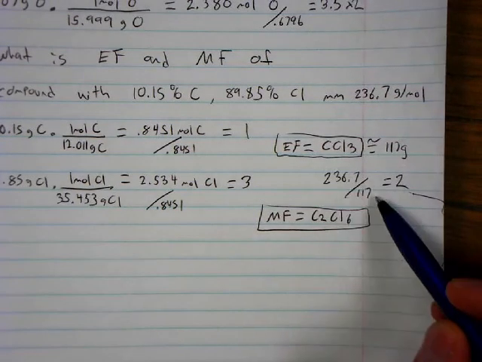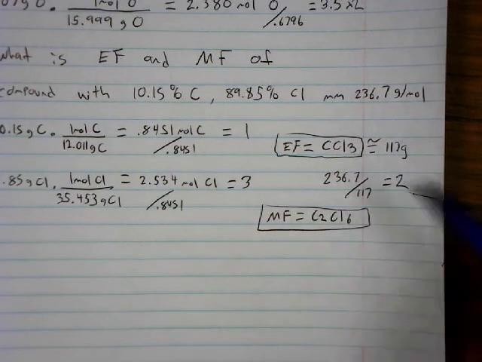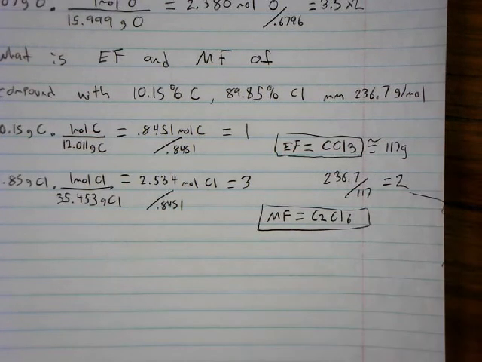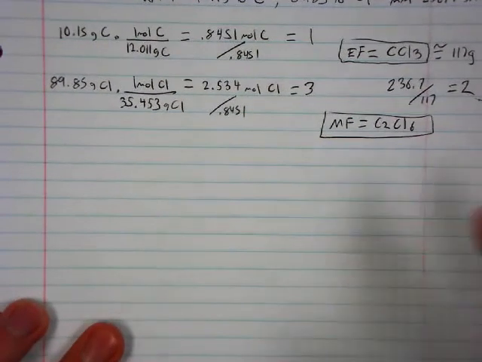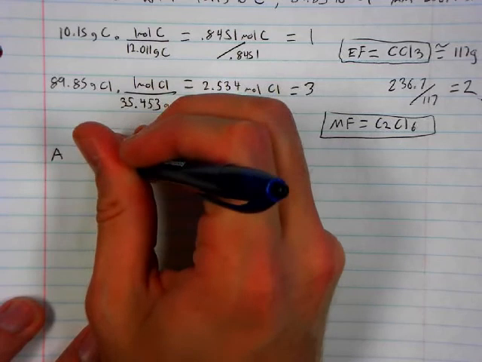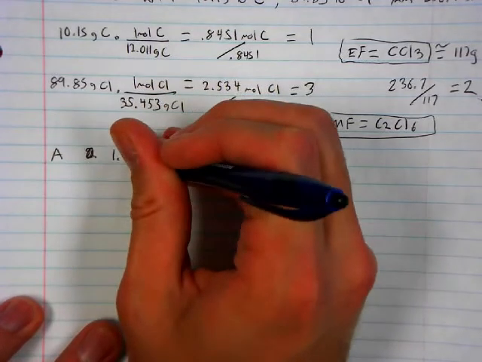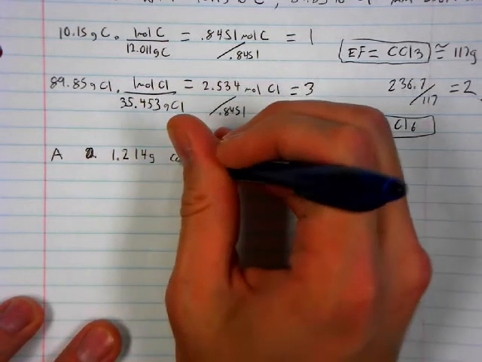So to unreduce this, the molecular formula is going to be C2Cl6. So I just take my molar mass, I figure out the approximate molar mass of this, I divide it by the molar mass of the empirical formula, I have to multiply the empirical formula by 2 to get the molecular formula. So that is that. Let's do one more, just to make sure you guys got it.